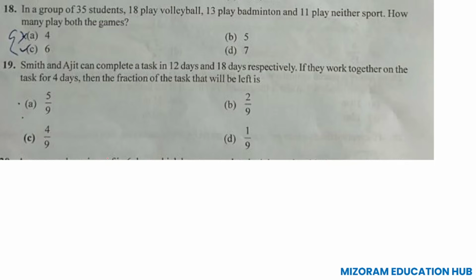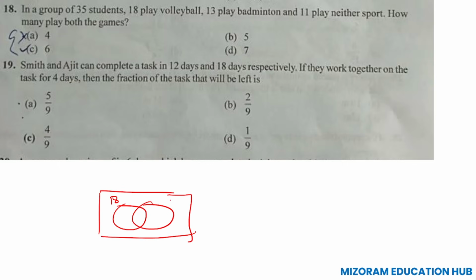Now question number 18. In a group of 35 students, 18 play volleyball, and 13 play badminton. 11 play neither sport. How many play both the games? Those who don't play volleyball are 35 minus 18, that is 17.